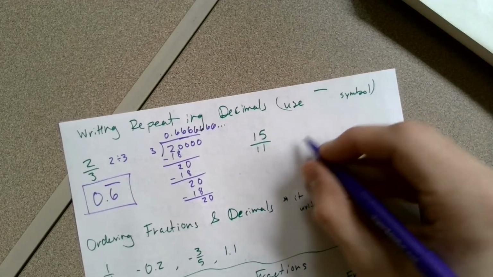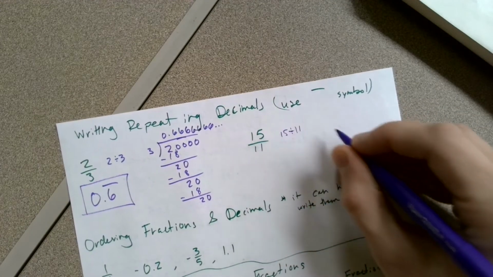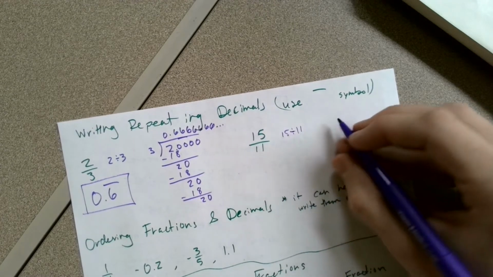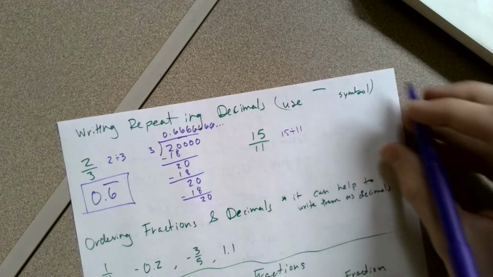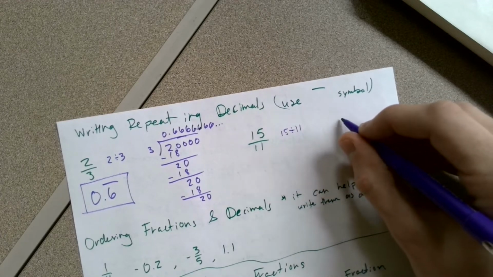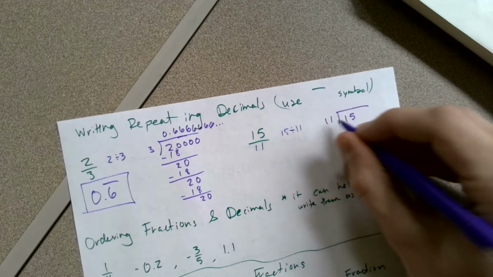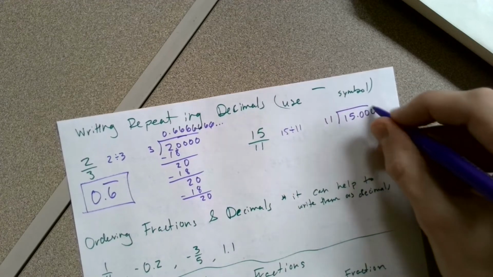One more example here. This is really going to be 15 divided by 11. Notice here we have a bigger number on top than on bottom. This we can also write as a mixed number, which you'll see here. So our top number always goes on the inside. Bottom number goes on the outside. Put those decimal points in there.